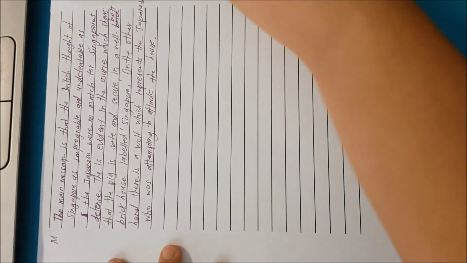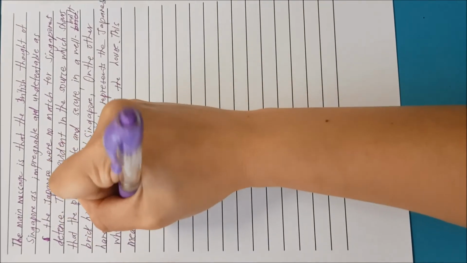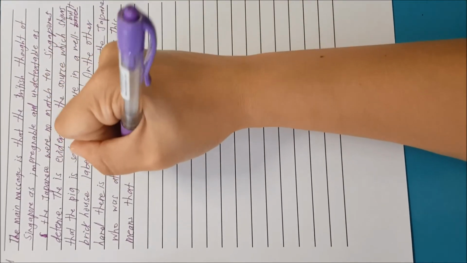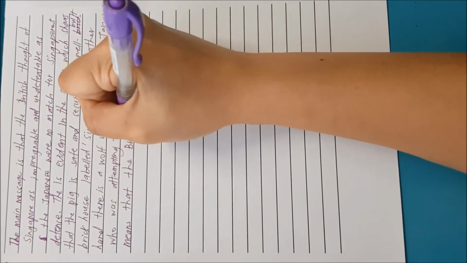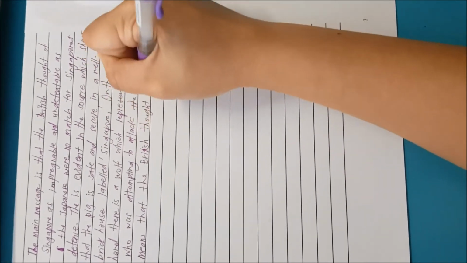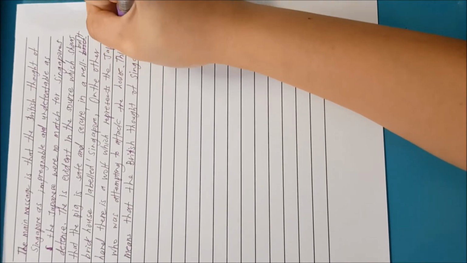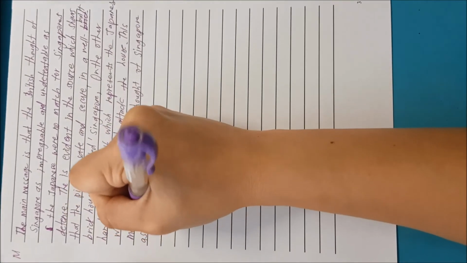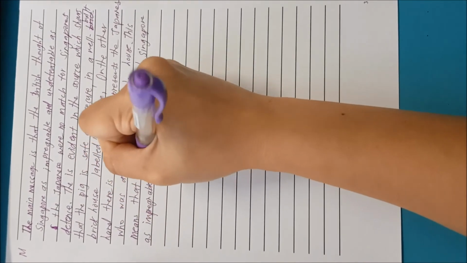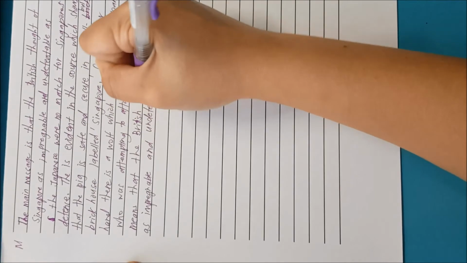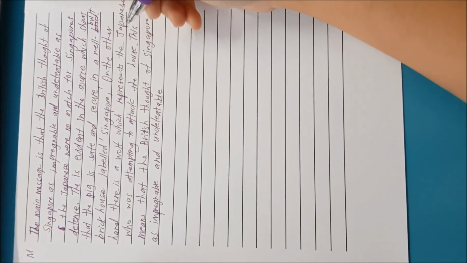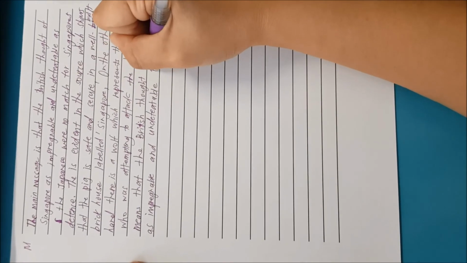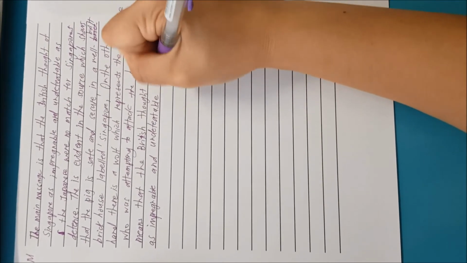After your evidence, you will need to do your explanation. Remember class, I've always taught you to start explaining, you need these 3 words. This means that. And then you copy back your main message, which is the British thought of Singapore as impregnable, or undefeatable, okay, and the special word here will be because. This is when you will start to rephrase and explain.